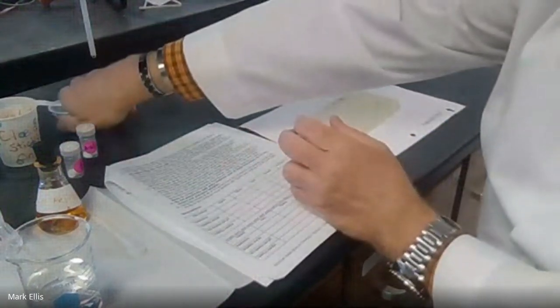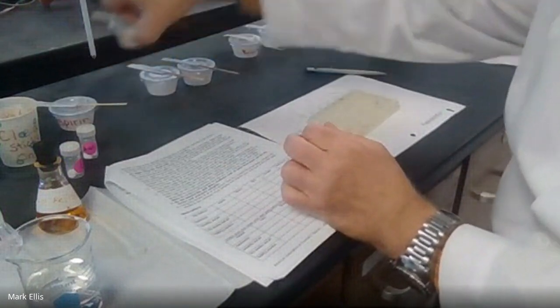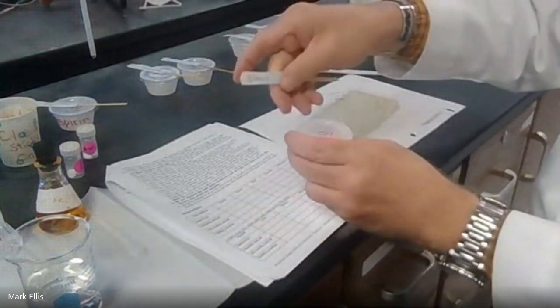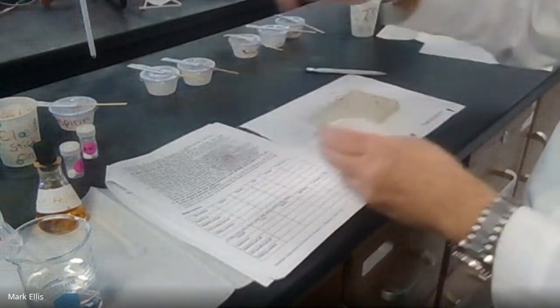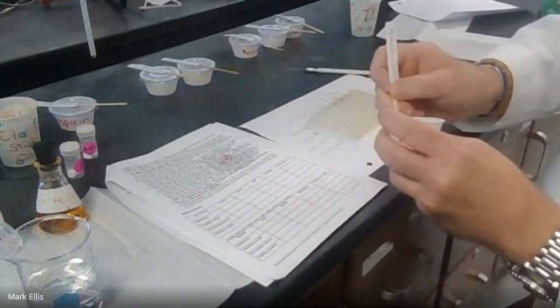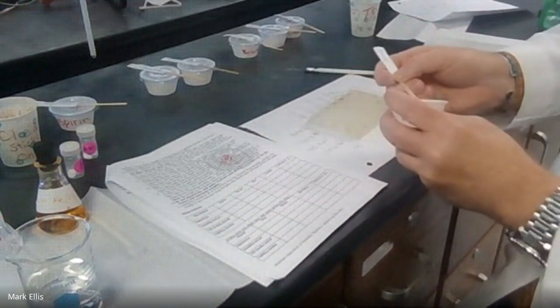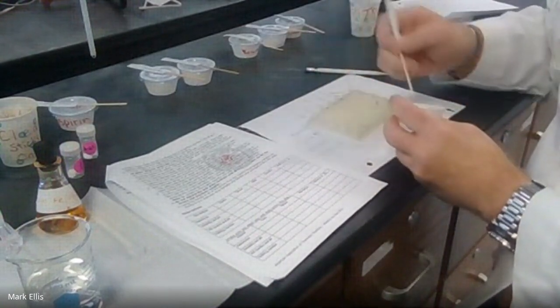Put that one aside. The next column is for Tylenol. So I'm going to take the Tylenol cup and the Tylenol spatula and just a teeny tiny little bit in each well of the second column.